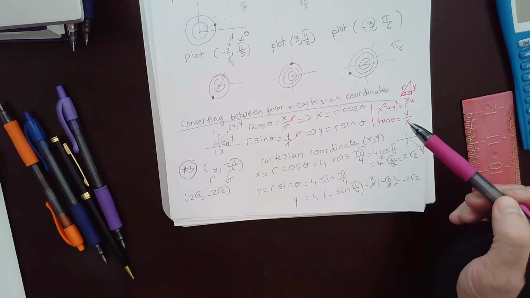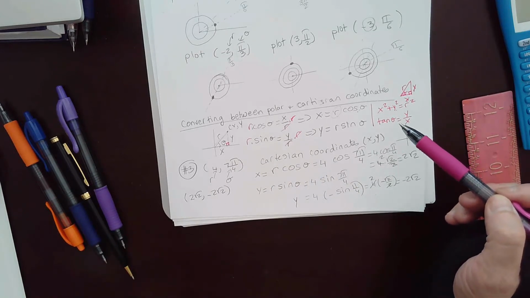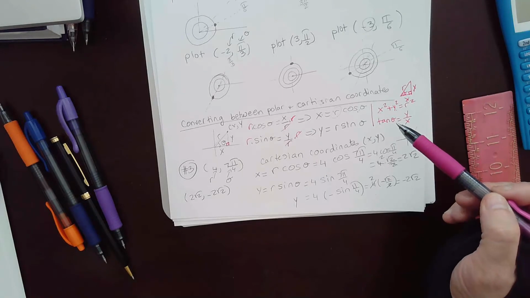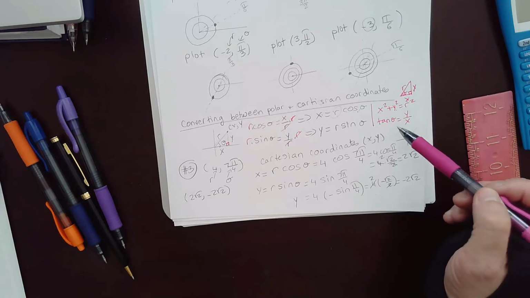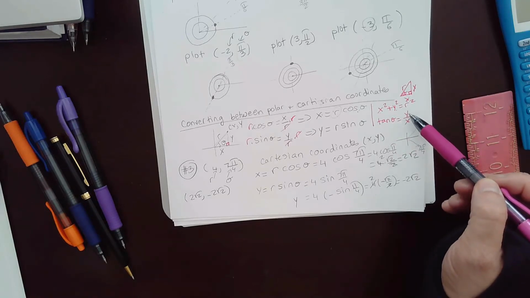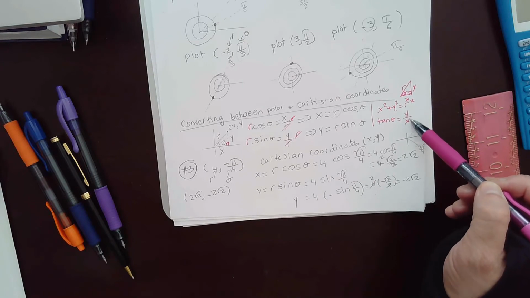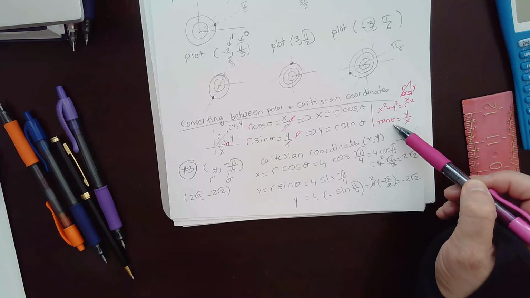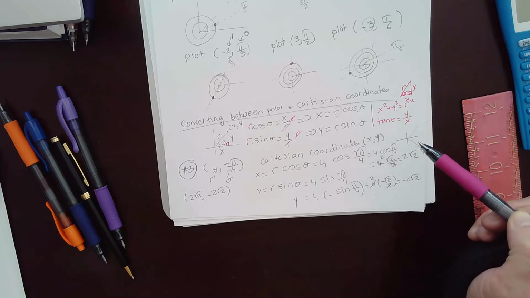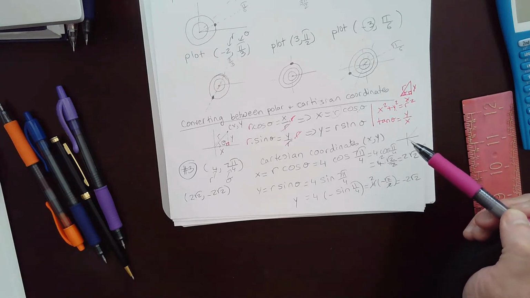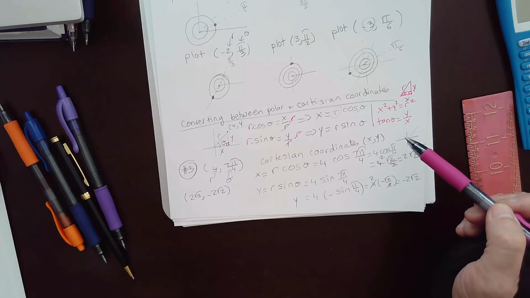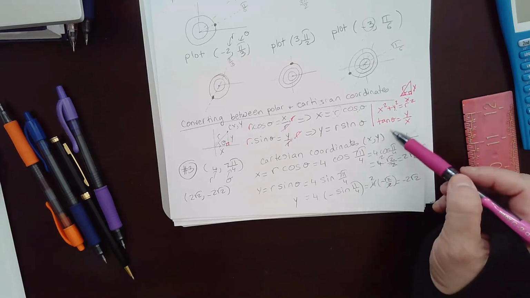So remember, tan theta is y over x. I can use the y and x in the Cartesian coordinate to find theta, and theta would be tan inverse of that, unless it's a common angle, so you can figure it out. A lot of times they're going to be common angles.